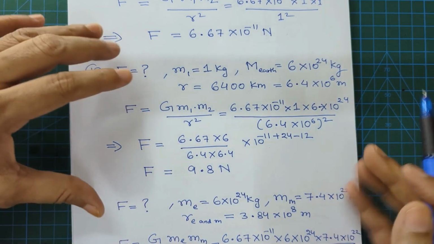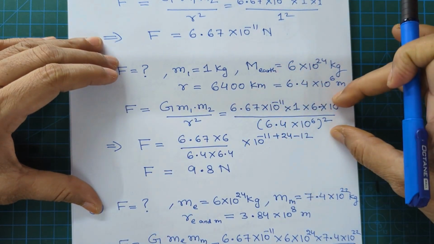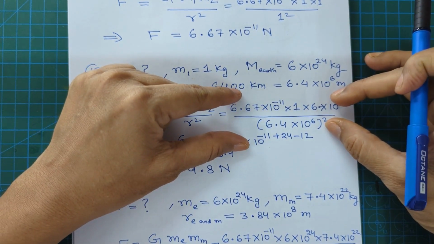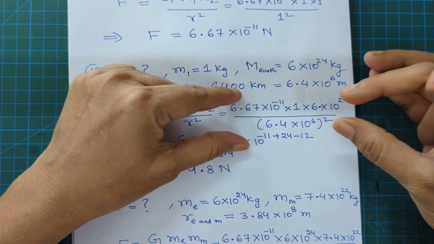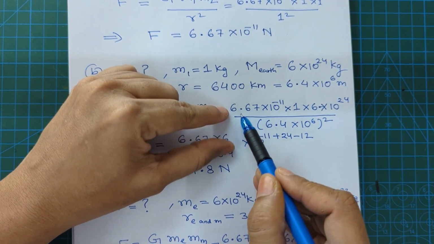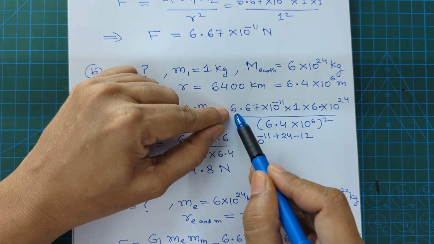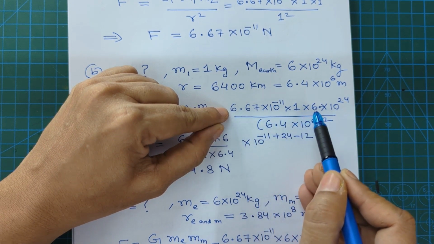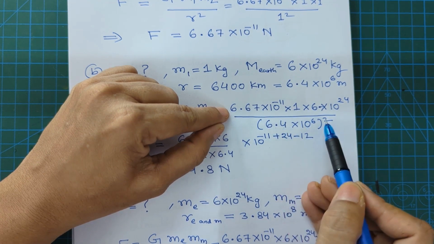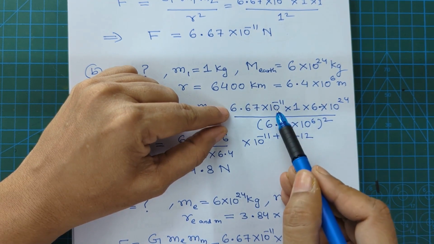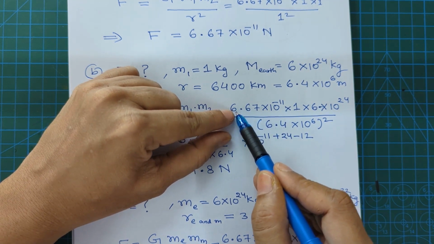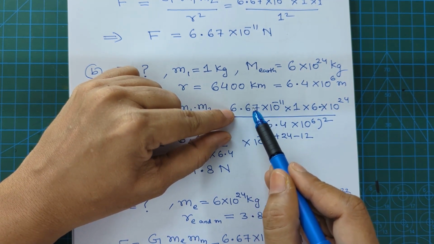How to solve this kind of numbers? For solving, first assemble all the numbers together, then assemble all the powers of 10. Without decimals, the numbers can be written as 667 into 6 divided by 64 into 64, because of the square. Then the assembly of the powers of 10: removing the decimal gives 667 into 10 to the power minus 2.